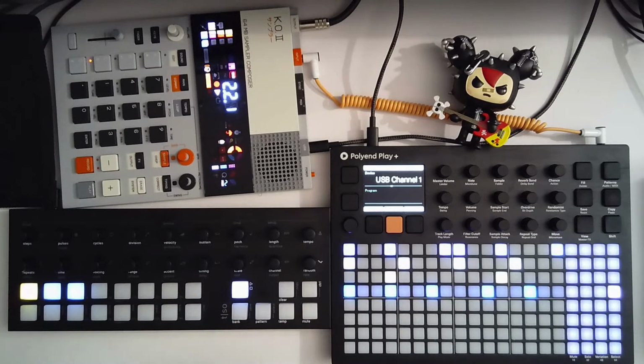Nice. Recording, that's the red dot. But we'll have to be careful that we don't record over. So we need to stop it at some point. Let's stop at 10. Okay. We stopped it just in time.